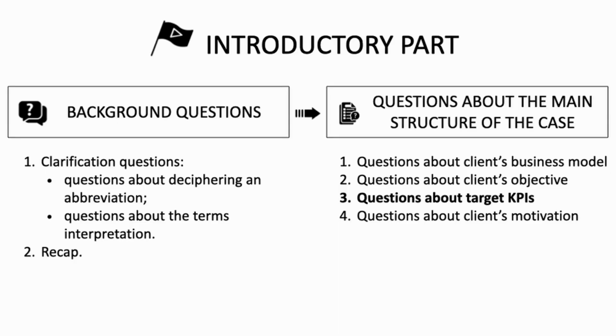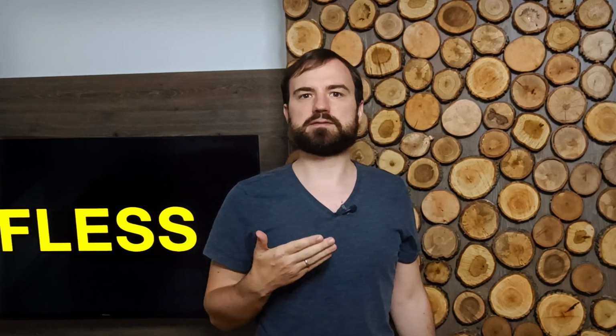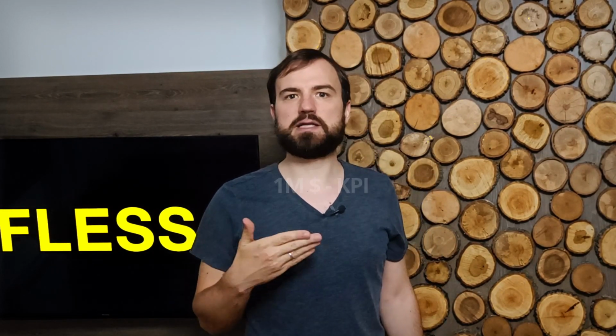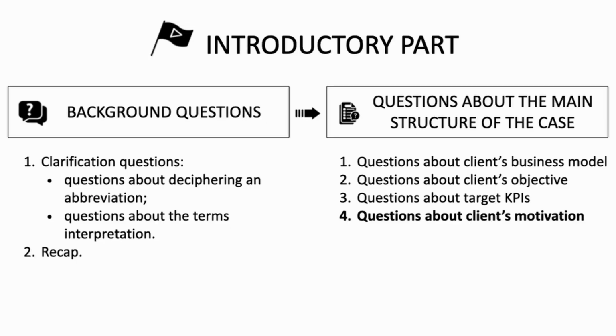Questions about target KPIs. The goal of these questions is defining a specific value for the client's objective. Achieving this value for the client will mean that they will be ready to make a decision. For example, the client is ready to enter a new market if their profit objective is above $1 million in the first year. KPI.